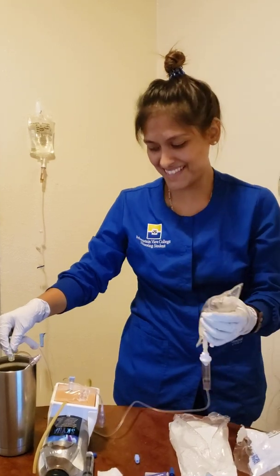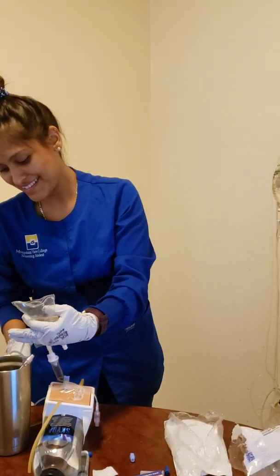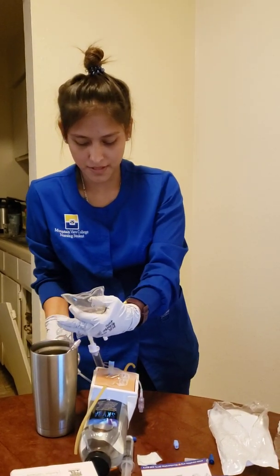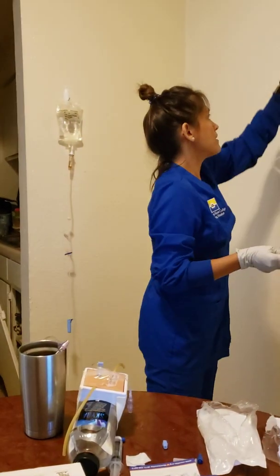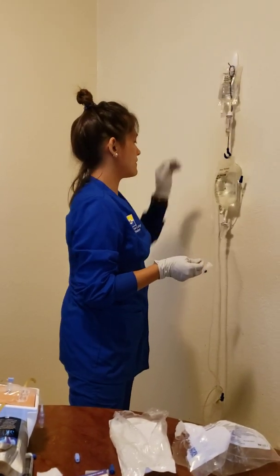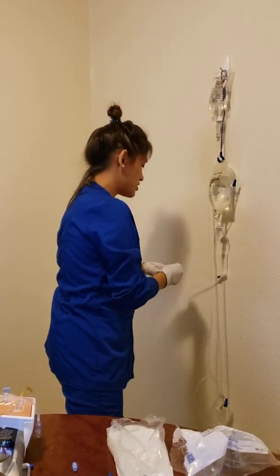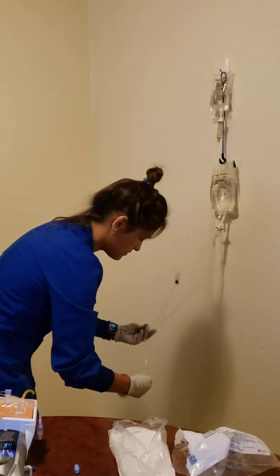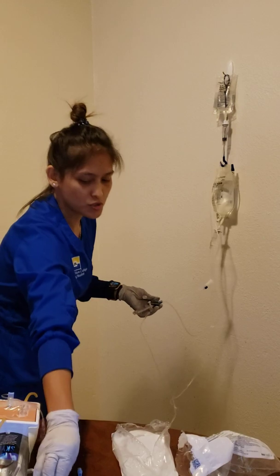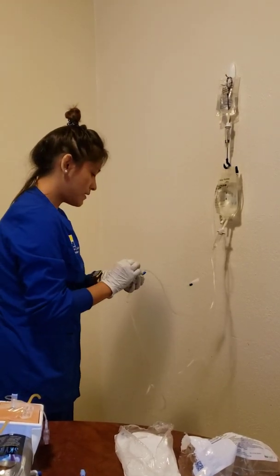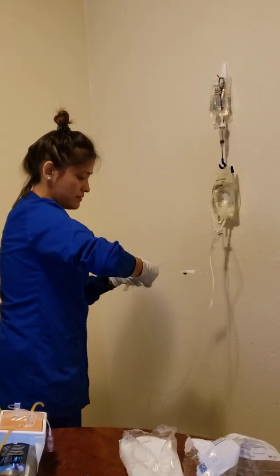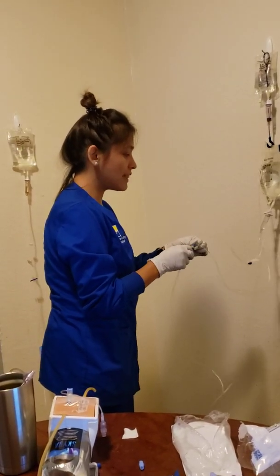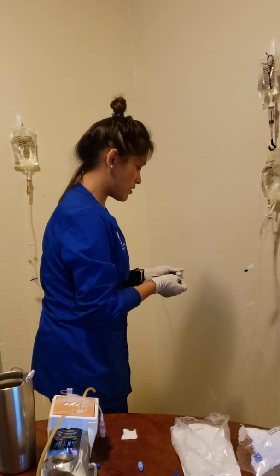And it is sterile. It is primed. So that's good. I just want to hang this one above. And I'm going to go ahead and connect it here, and make sure I grab my alcohol swab that is brand new. And I'm going to clean, hook it up, making sure everything is still clamped. Nothing is unclamped because I'm not ready to give it.